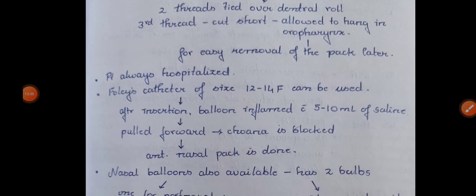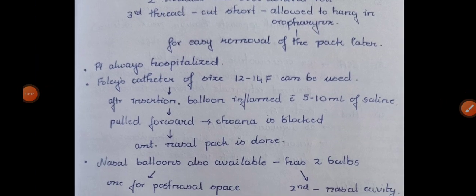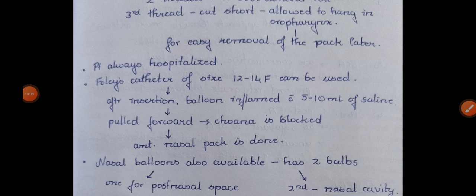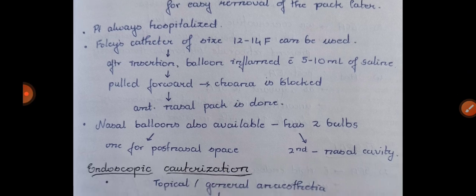Another option is a Foley's catheter, of size 12 to 14. After insertion, the balloon is inflated with 5 to 10 ml saline and pulled forward so that the choana is blocked. Okay, anterior nasal packing is done. Nasal balloons are also available.